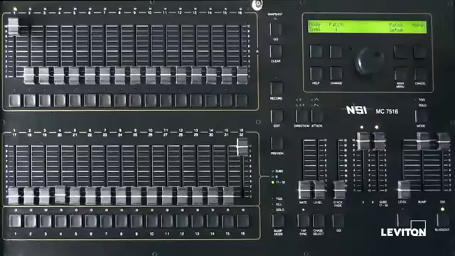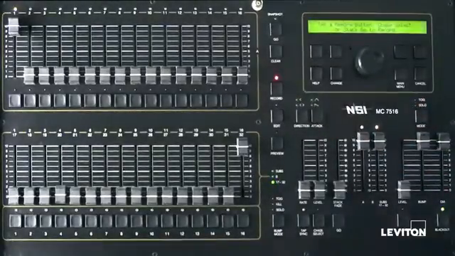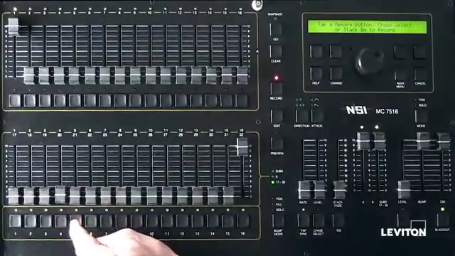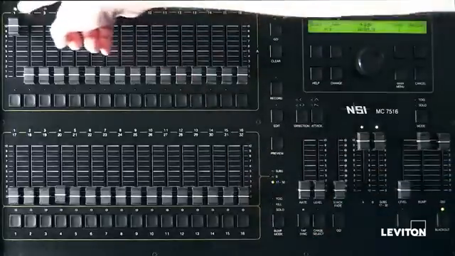We'll go about recording these subs with the same steps. The record button. In this situation, I'm going to hit record sub number 5. We'll see that the LED turns out. We can lower our faders.